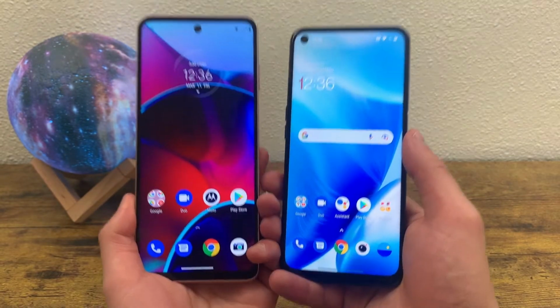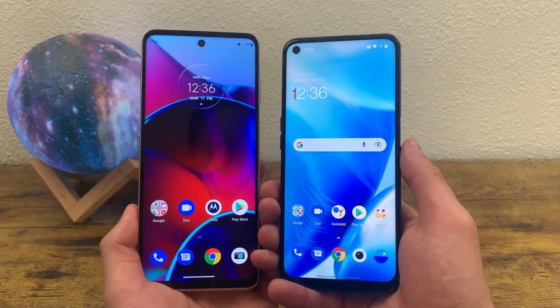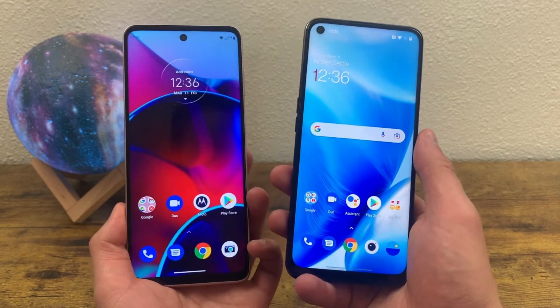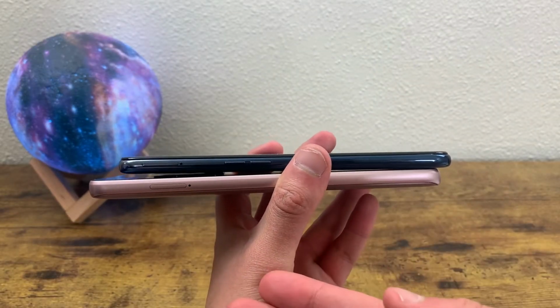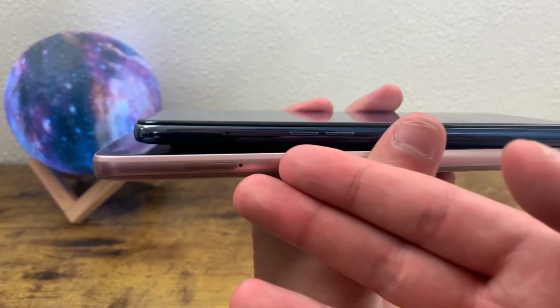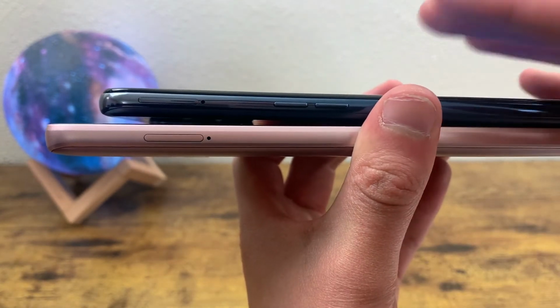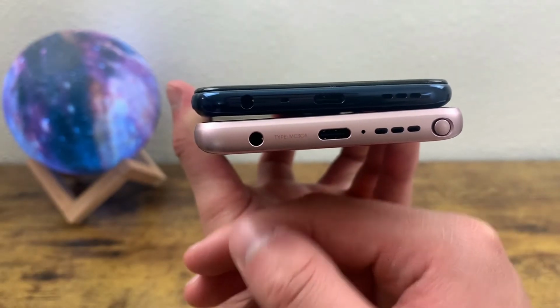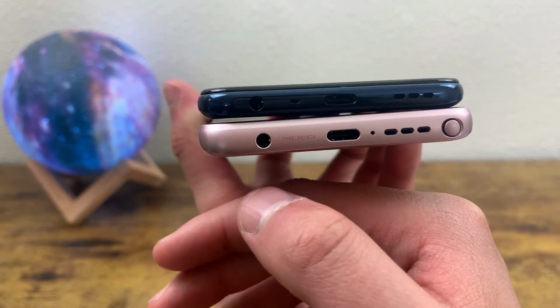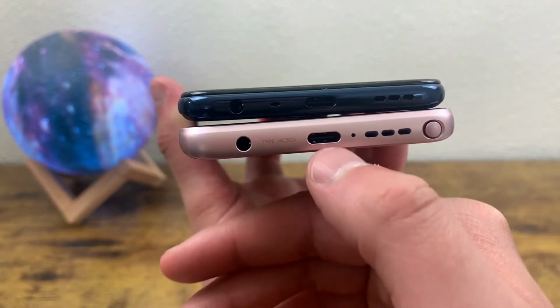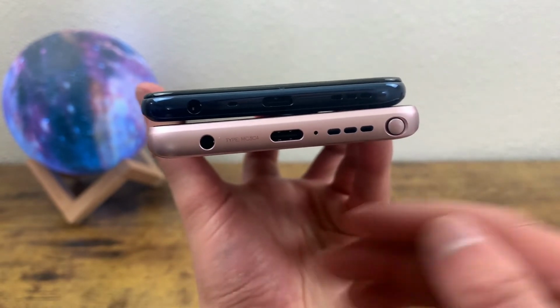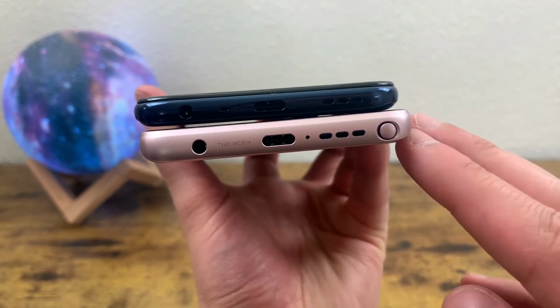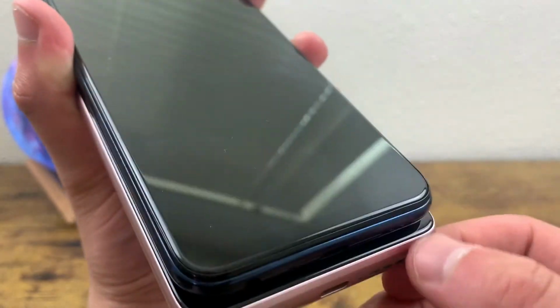But now that we've gone over some of the specs of the phones, let's take a closer look at the devices themselves. So on the left side here, for both of the phones, we got the slot for the SIM card and the micro SD card. With the OnePlus Nord N200 5G, we got the volume down, volume up. On the bottom here, we got the 3.5mm headphone jacks, microphones, USB-C ports, speakers, and of course for the Moto G Stylus, we got the stylus right here.